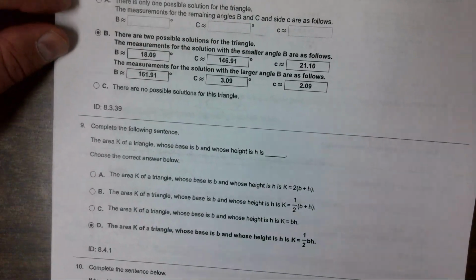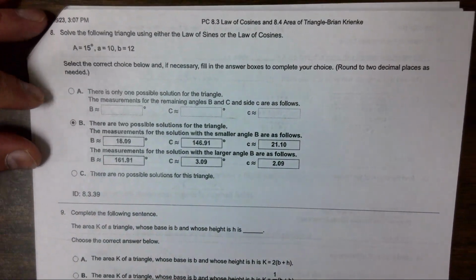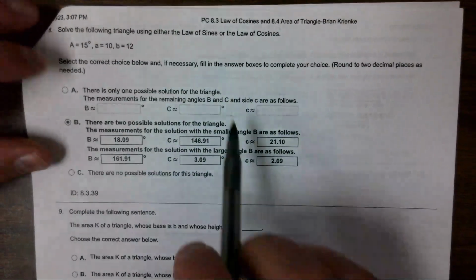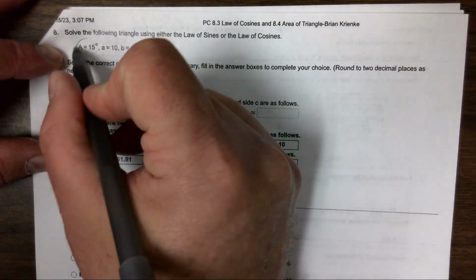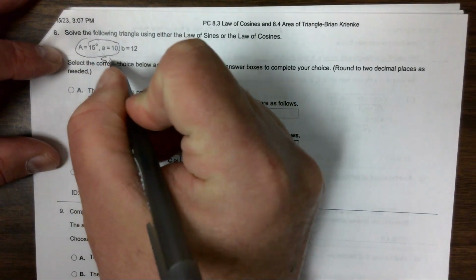Okay, now on this one, it's a review type problem that says this could be either the law of sines or cosines. Well, based on this, it's sines.